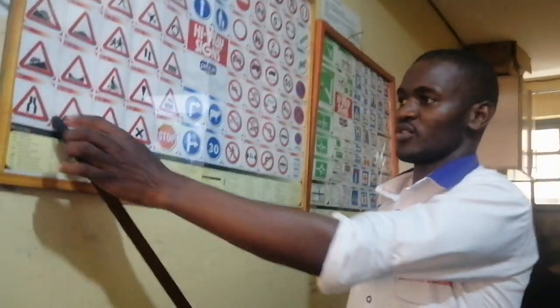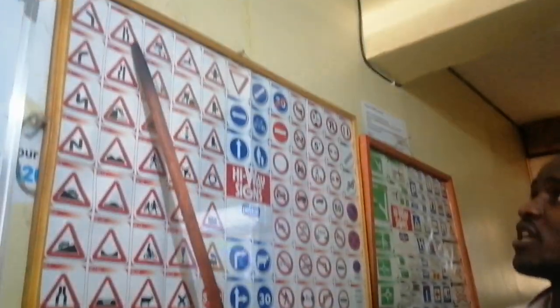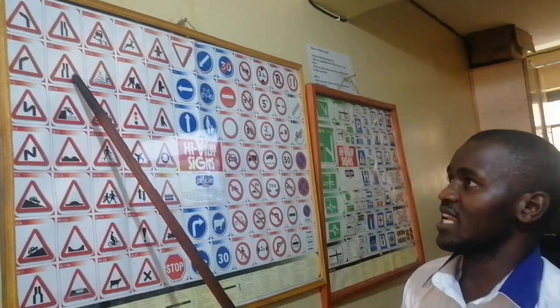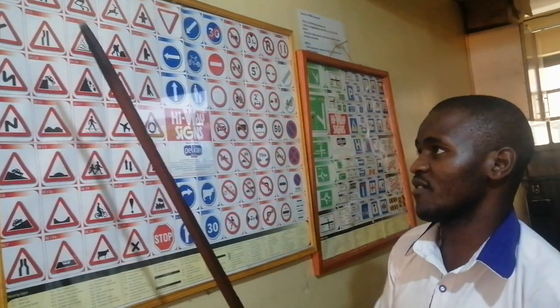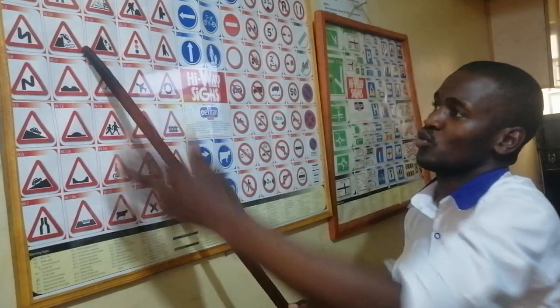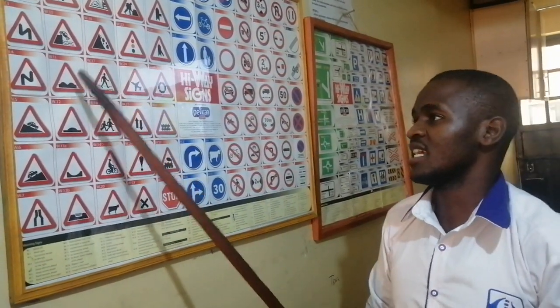Road narrows from both sides. So we have road narrow from the right. As you can see, the road is narrowing towards the right side. Road narrow from the left side. This is road narrowing from the left side. River bank. As you can see now, this vehicle is falling into the river. So river bank means there is a river bank ahead.